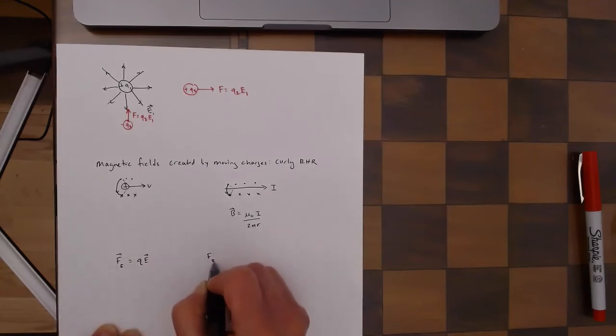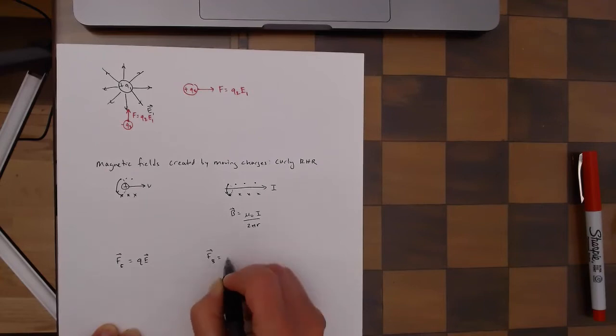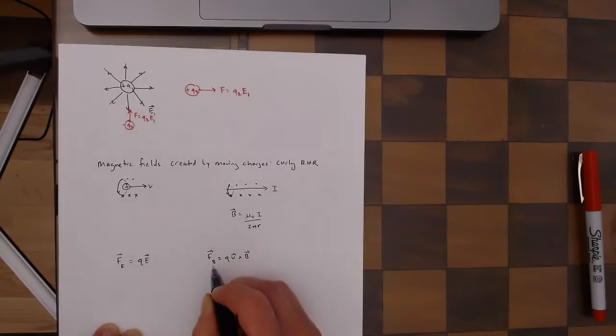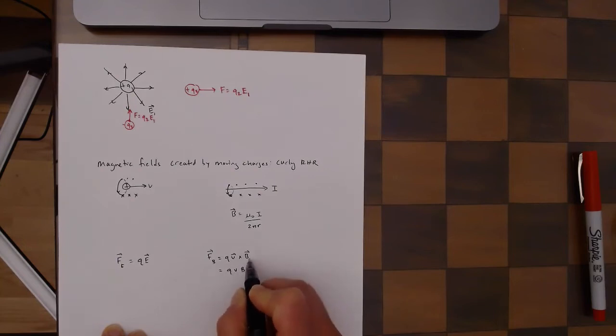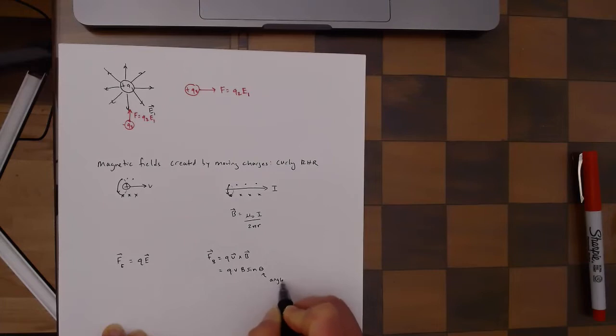However, with magnetic fields, the equation is actually Q V cross B, which will give you the magnetic force that this charge experiences. Because this is a cross product, it actually depends on the angle between V and B. So we can rewrite this as Q times the magnitude of the velocity times the magnitude of the magnetic field times the sine of the sandwich angle. This is the angle between V and B.